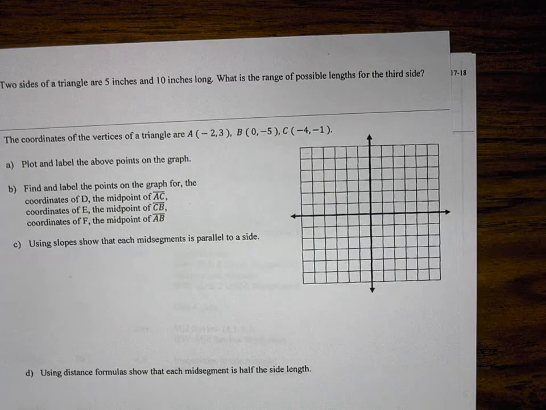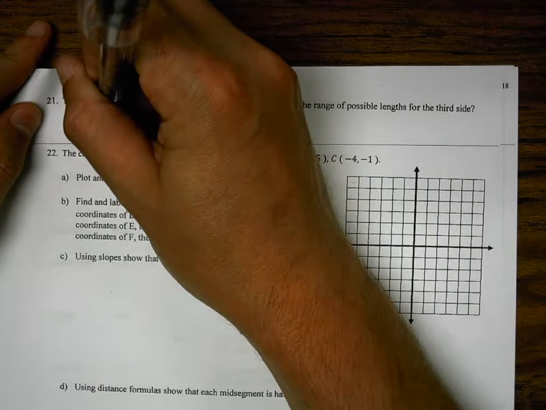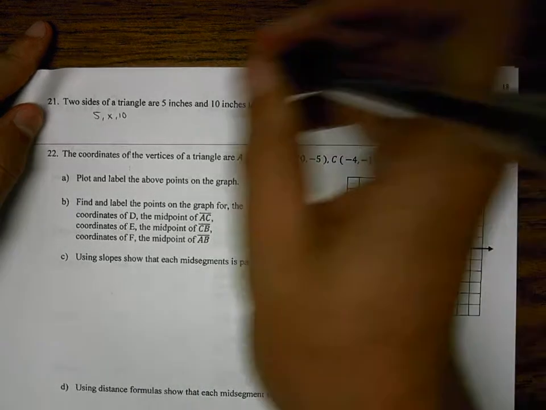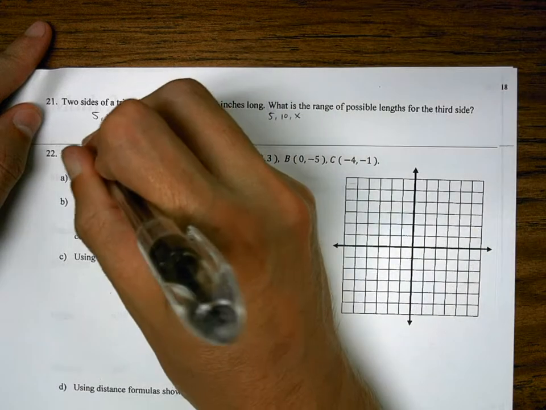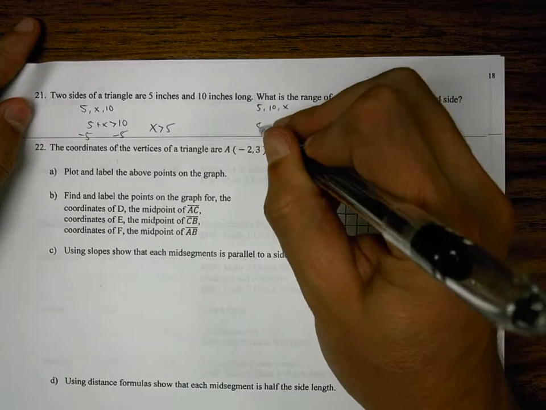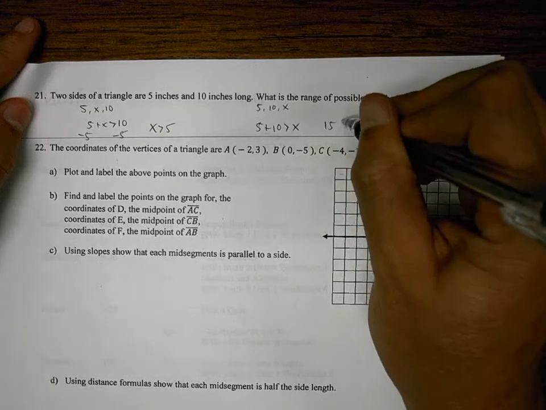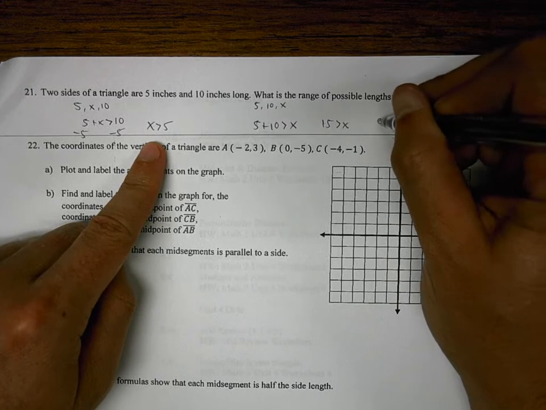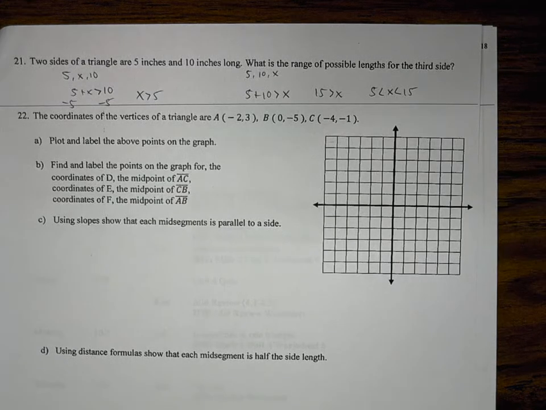Two sides of the triangle are 5 and 10, so we have two situations. The other side could be one of the smaller sides, or it could be the bigger side. So 5 plus x must be bigger than the biggest side. We subtract 5 from both sides to get x must be greater than 5. Over here, the two smaller sides must be bigger than the biggest side, and we get 15 is greater than x. So x must be bigger than 5 but less than 15. We could write it all together like so: x is between 5 and 15.